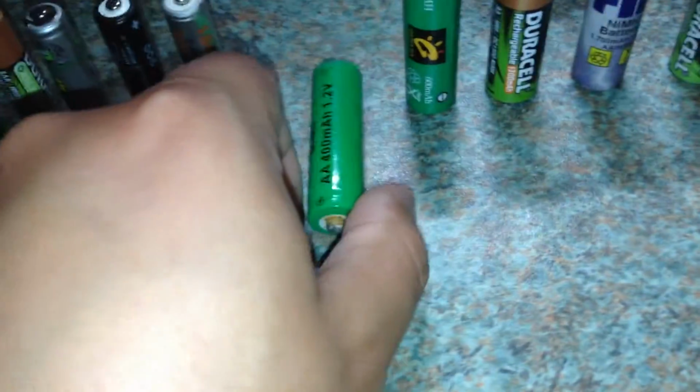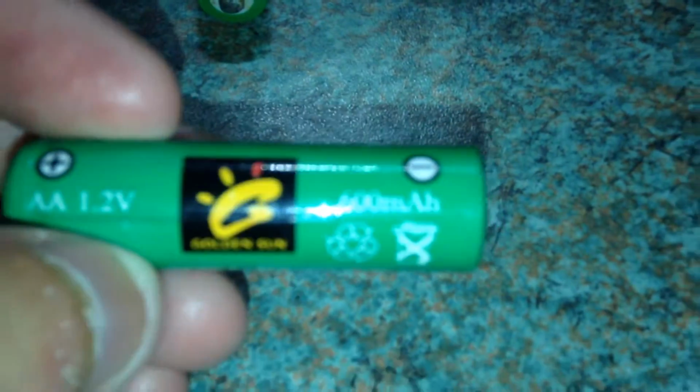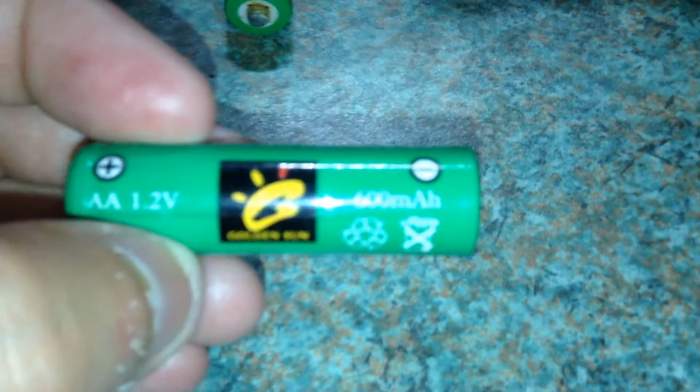The battery next to it is only marginally better. It has a capacity of 600 milliamp hours, so not much better than the last one.